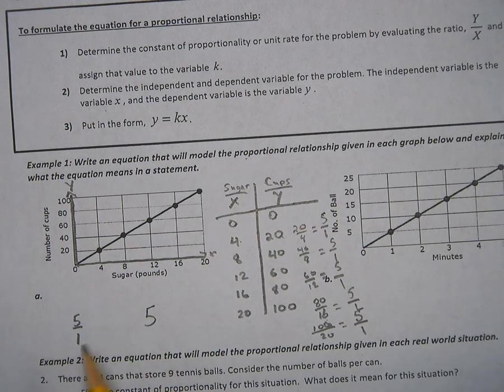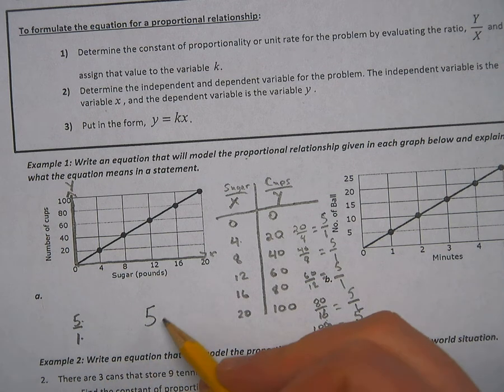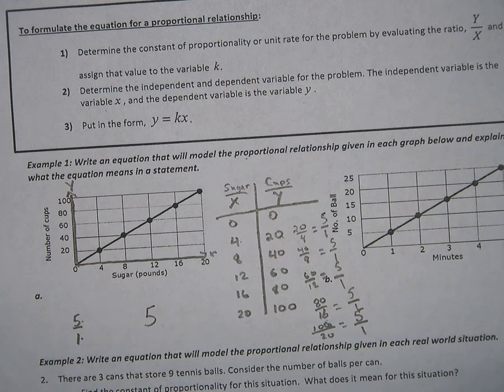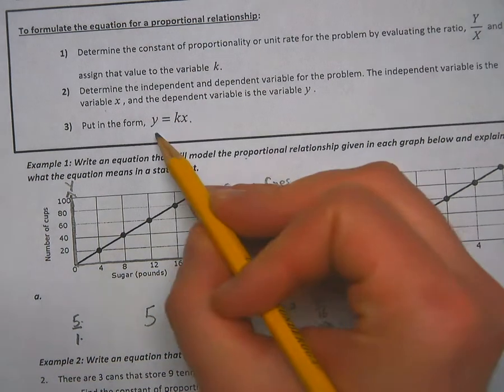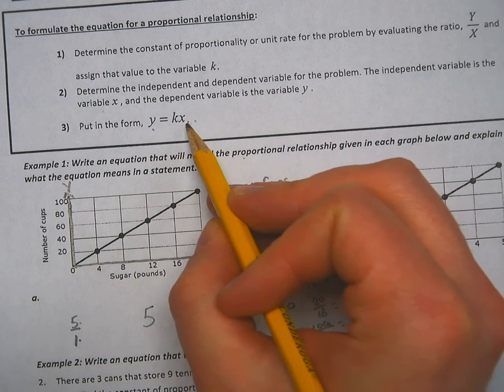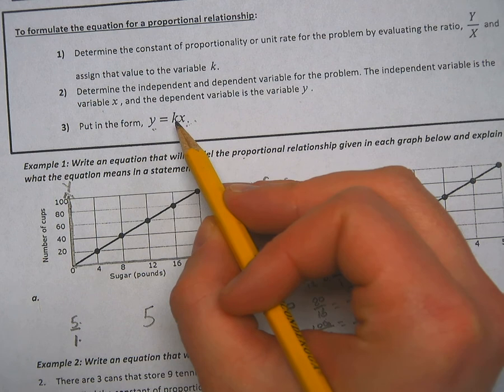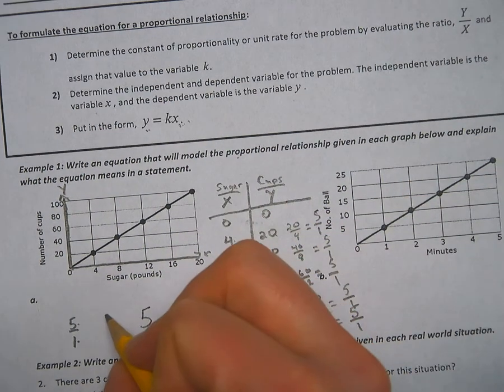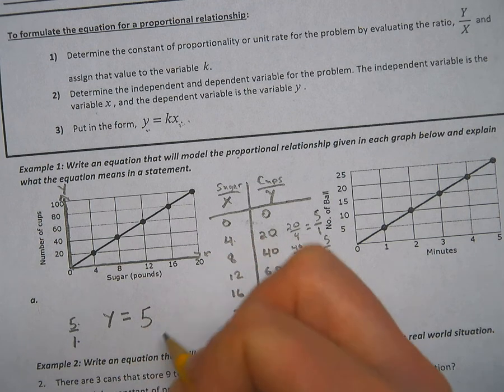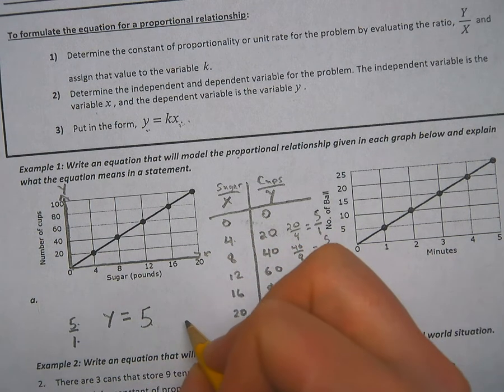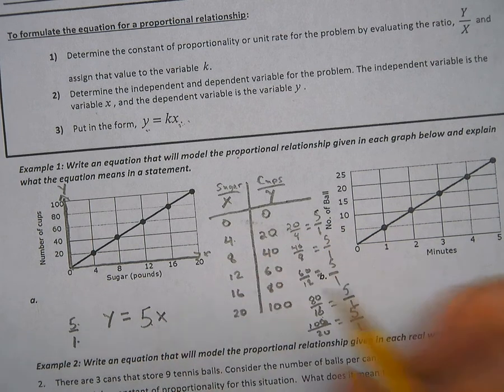So this is where the difference between unit rate and constant of proportionality comes in. The unit rate we keep as this fraction: 5 cups per 1 pound. Now our constant of proportionality we're going to use as a whole number. And the other variables in the equation are now going to represent the cups and the pounds. So y equals 5 times the amount of x.